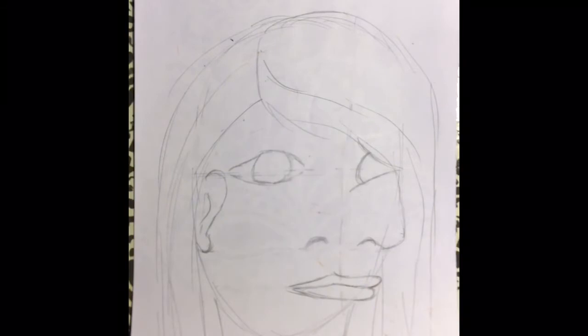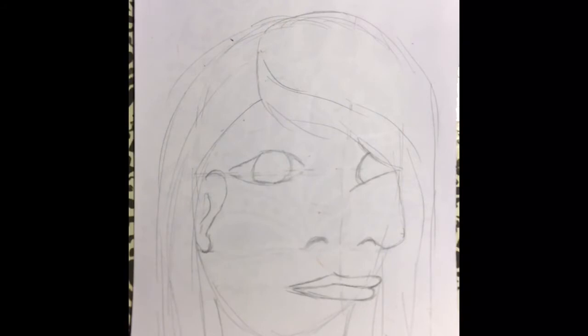Using oil pastels, I'm going to start to add colors. Now remember, Picasso worked both in a blue period and a rose period. So you can decide which version you'd like to use. If you're choosing the rose period, you're going to work with all of your warm colors. If you're choosing the blue period, you're going to work with a bunch of cool colors. So for this project, I'm going to choose cool colors.